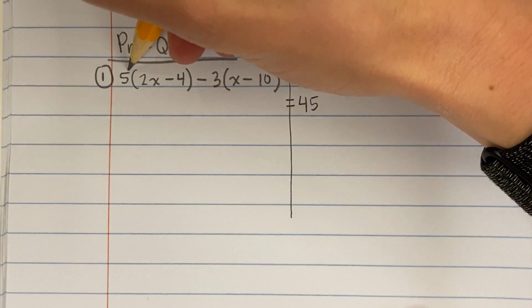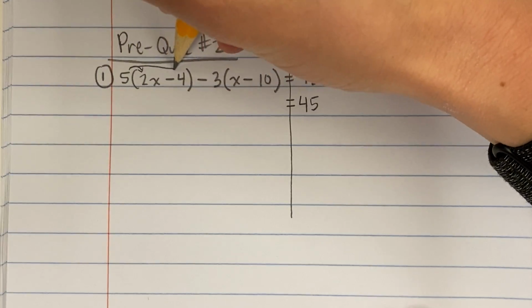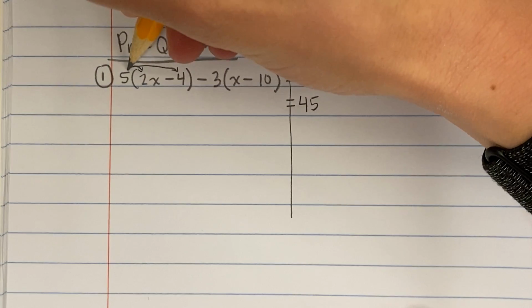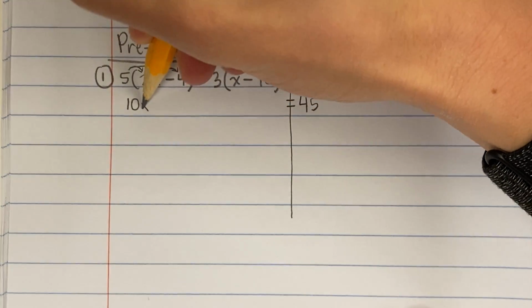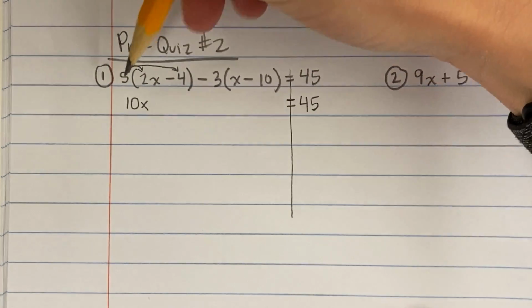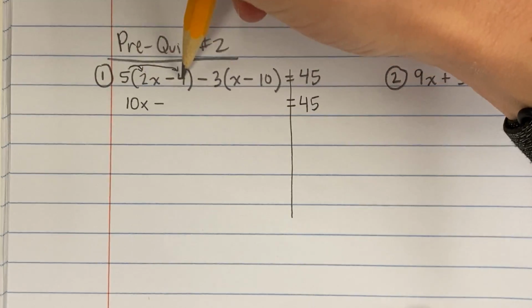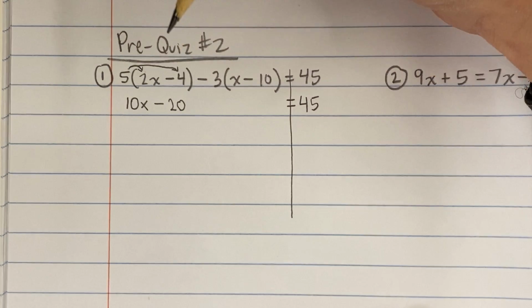But over here on the left, there is stuff to simplify, right? I first notice these parentheses, which means I can distribute. So I'm multiplying 5 times 2 is 10. And because it's 5 times 2x, it's 10x. And 5 times negative 4, so positive times negative is negative, and 5 times 4 is 20.